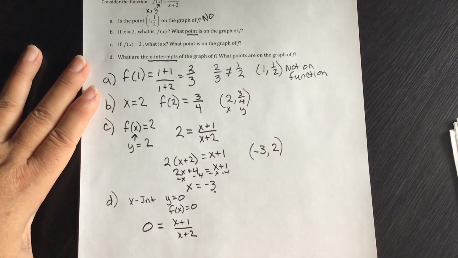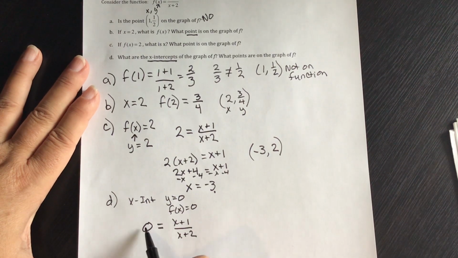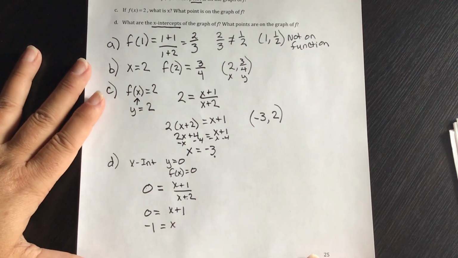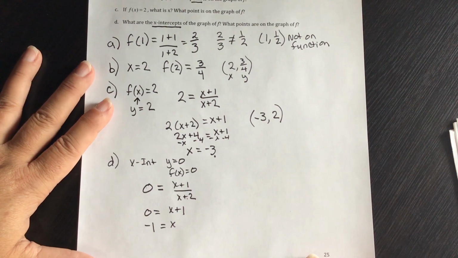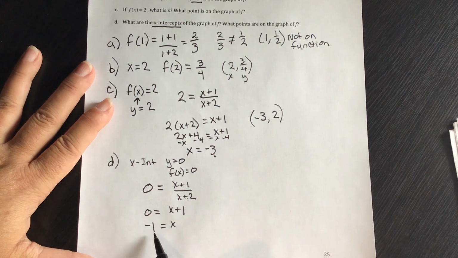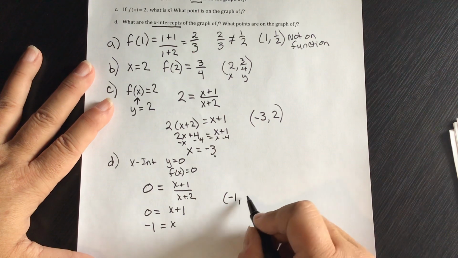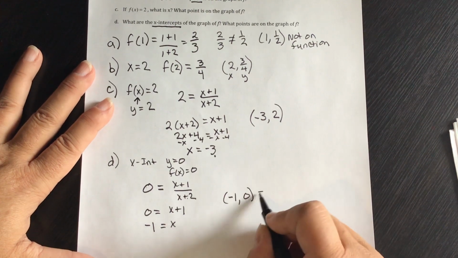If I multiply both sides by x plus 2, 0 times x plus 2 is just 0, equals x plus 1. Subtract 1, and x equals negative 1. So our x-intercept is at negative 1, so the point negative 1, 0 is the x-intercept.